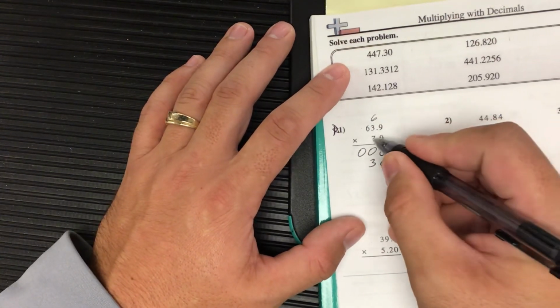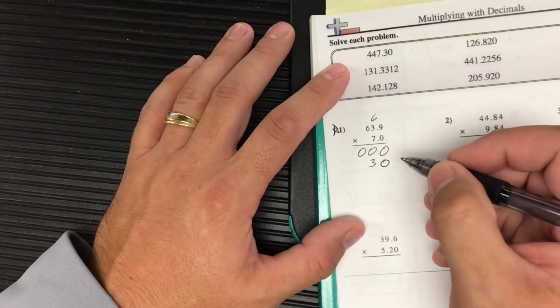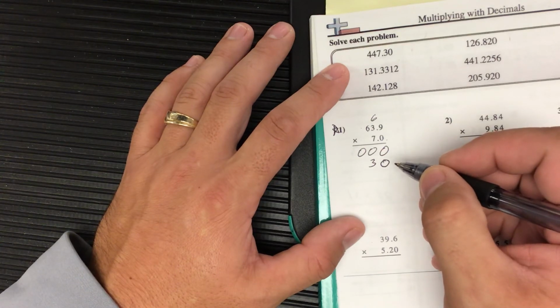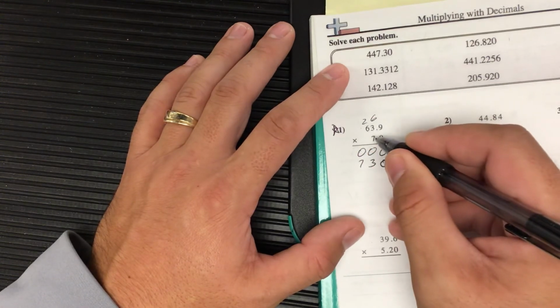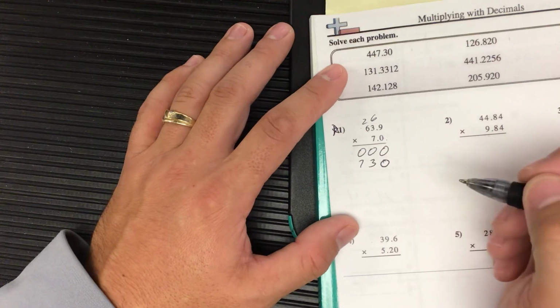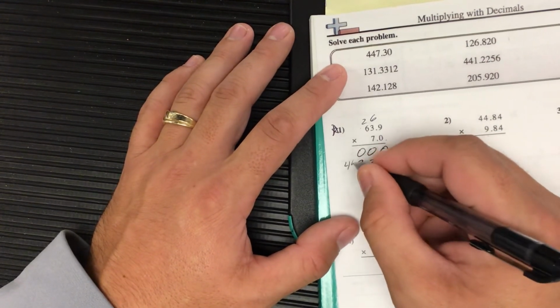63. So 7 times 3 plus 6. 21, 25, or no, 24. 21 plus 6. Oh, 27. 7 times 6 plus 2. 44.